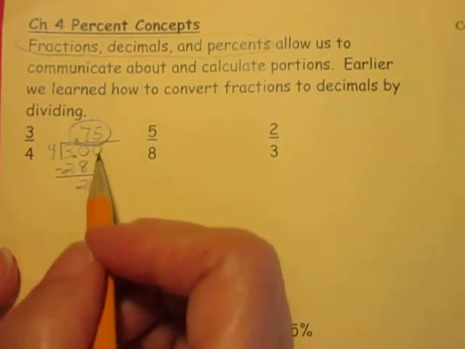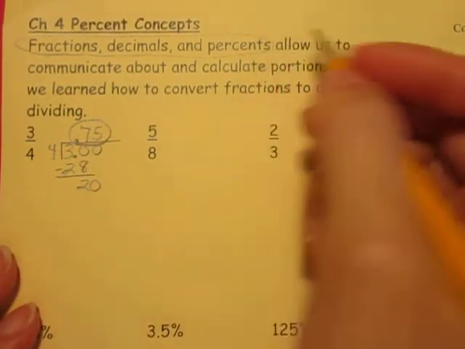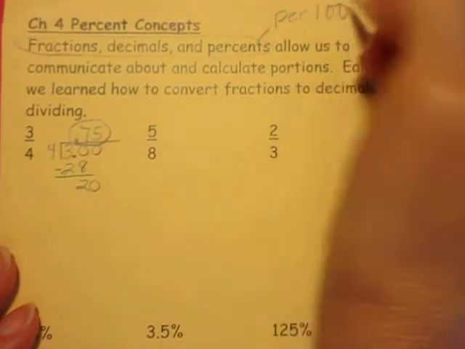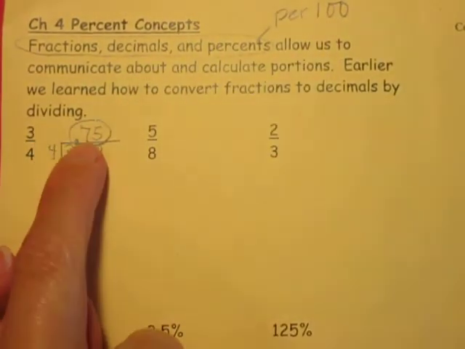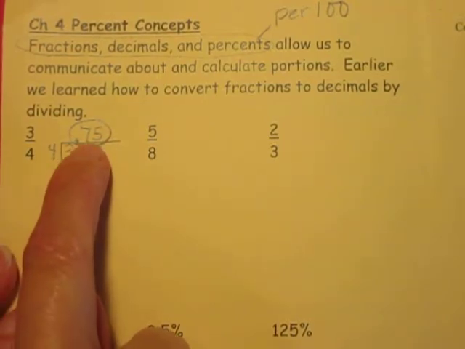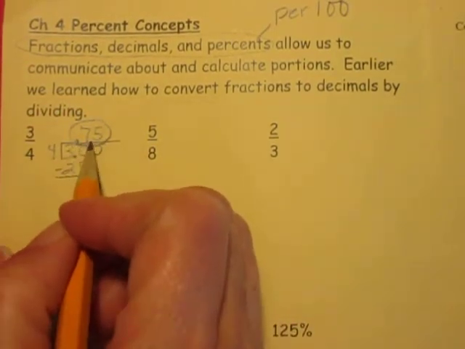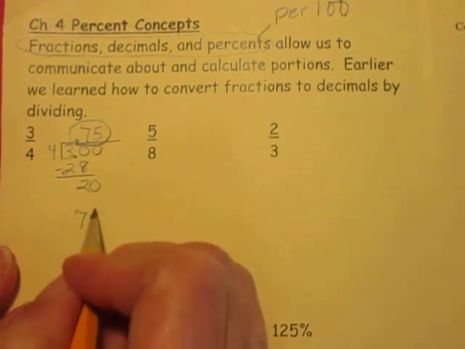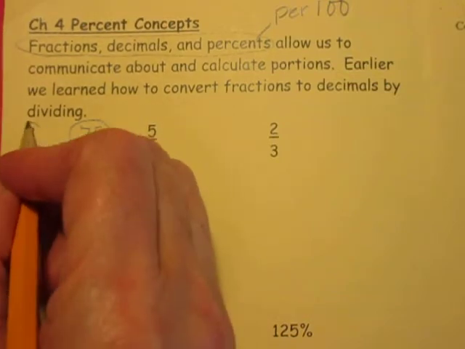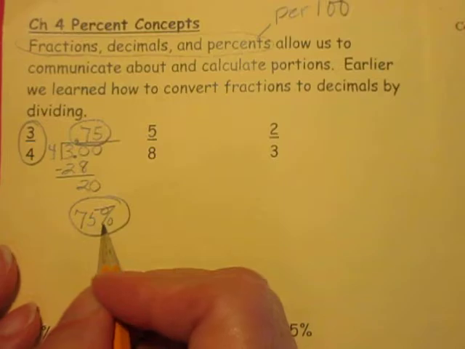So now we need to convert this to a percent. You need to remember that percent means per 100. So you can kind of keep that in mind. So basically 75 hundredths is already in that mindset or that format of out of 100. So we can take this decimal, move it 2 places to the right, and write that as 75%. So we have this 75% here, 75 hundredths, and 3/4. All three of these are communicating the same portion.